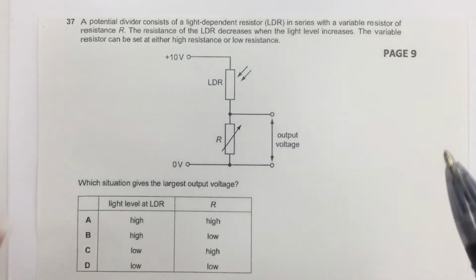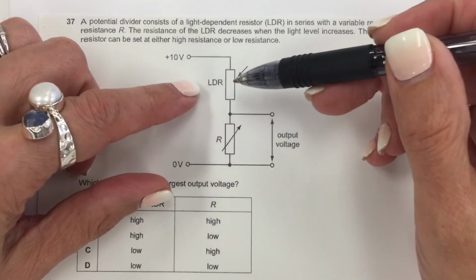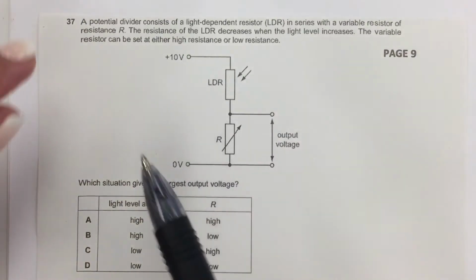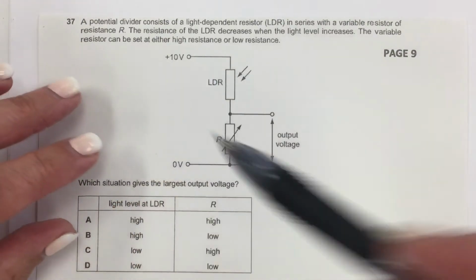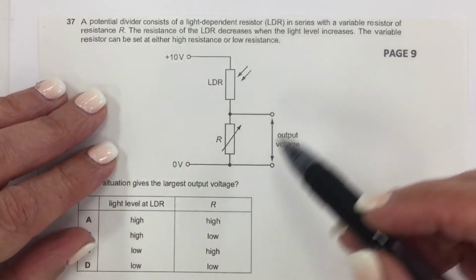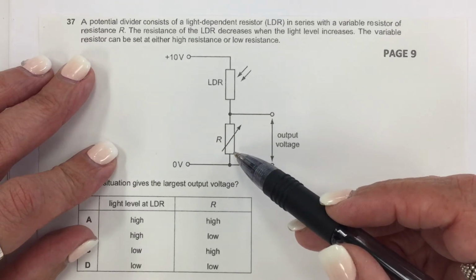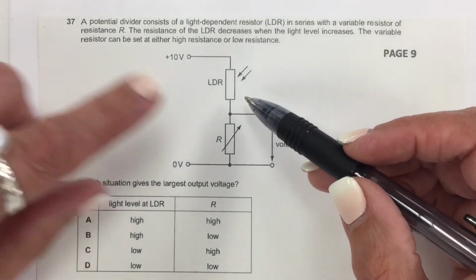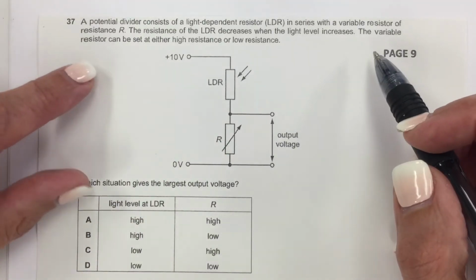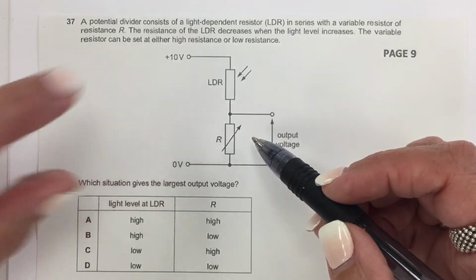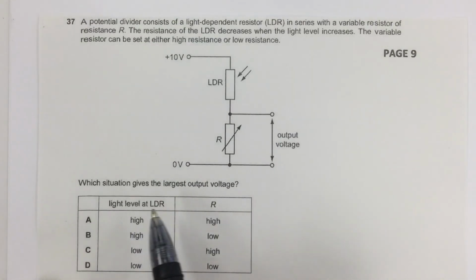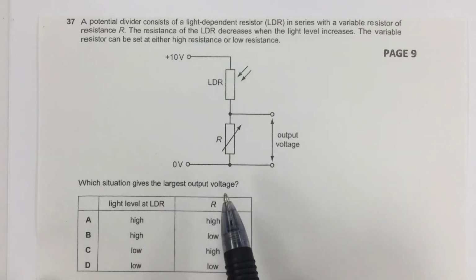A multiple choice that combines the LDR and a variable resistor in series. So let's read. A potential divider consists of a light-dependent resistor in series with a variable resistor of resistance R. The resistance of the LDR decreases when the light level increases. The variable resistor can be set at either high resistance or low resistance. Which situation gives the largest output voltage?